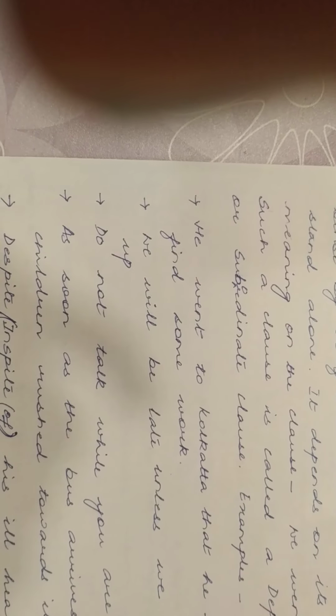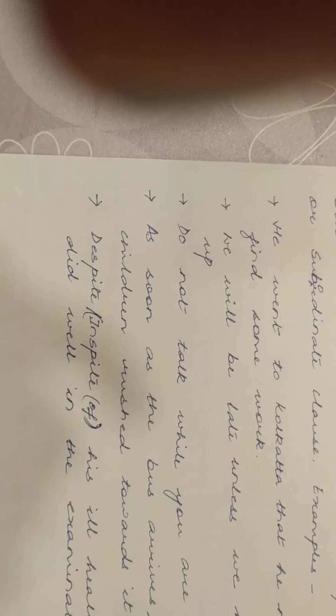Examples: he went to Kolkata that he might find some work. We will be late unless we hurry up. Do not talk while you are eating. As soon as the bus arrives, the children rushed towards it.